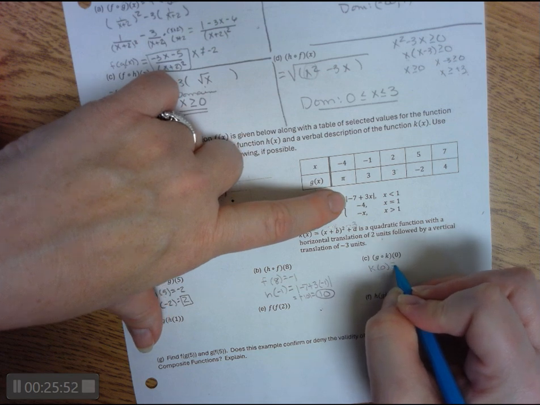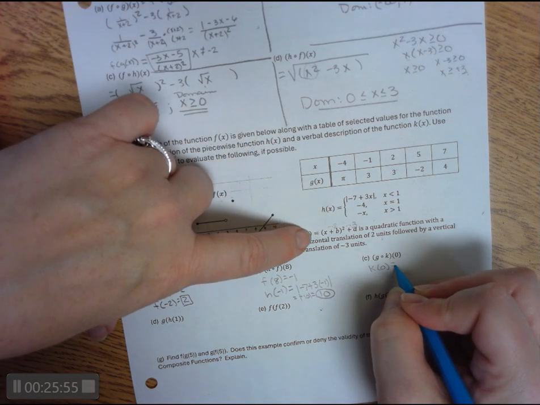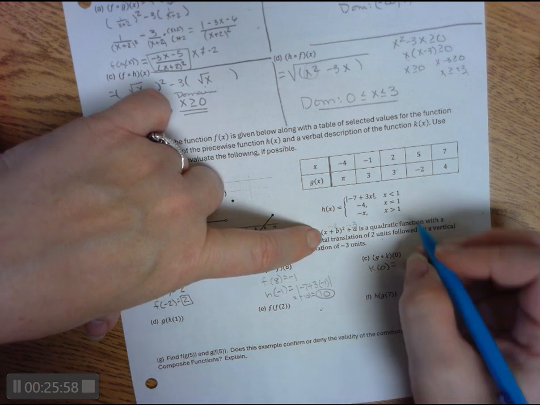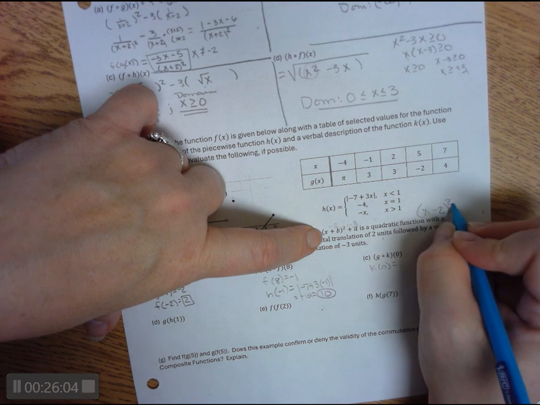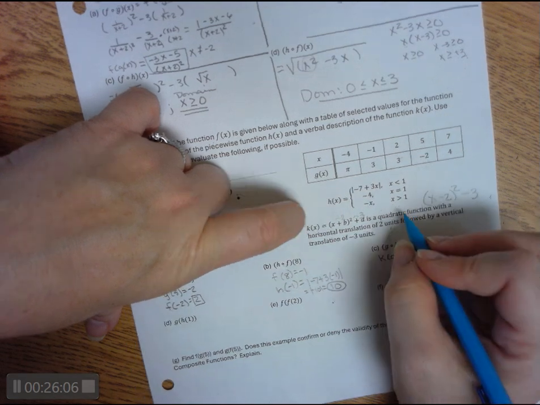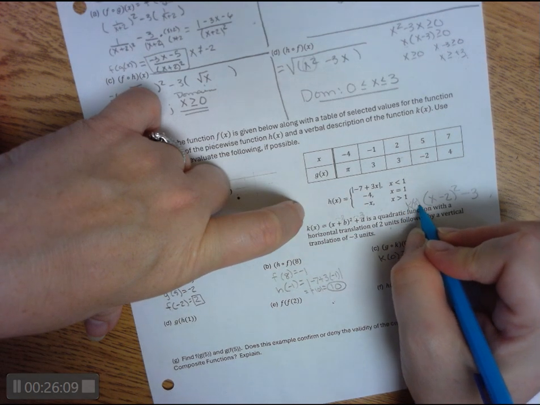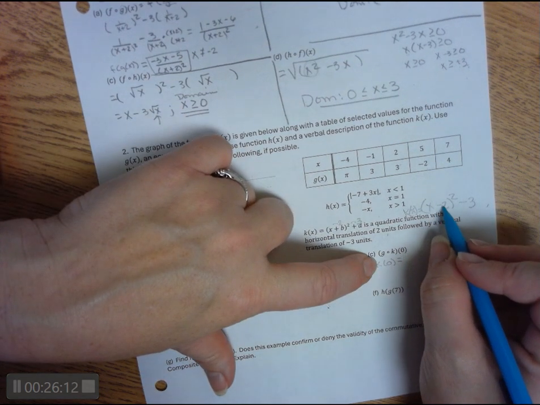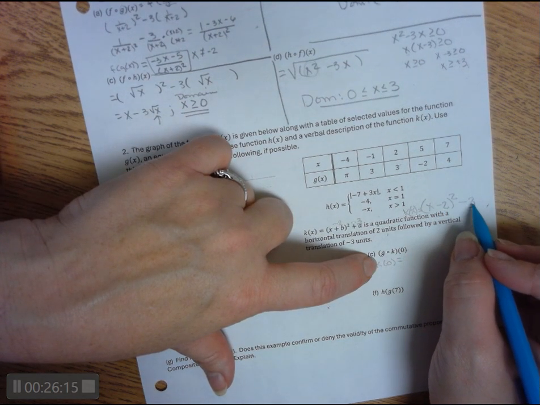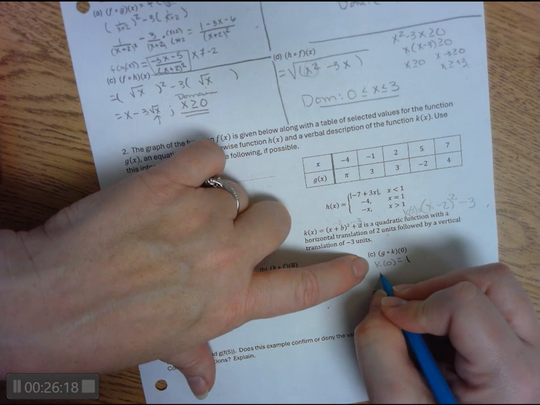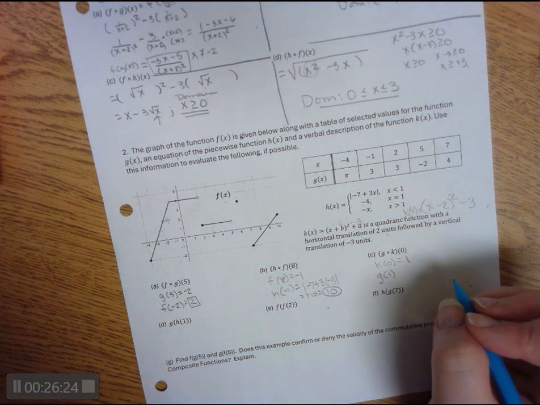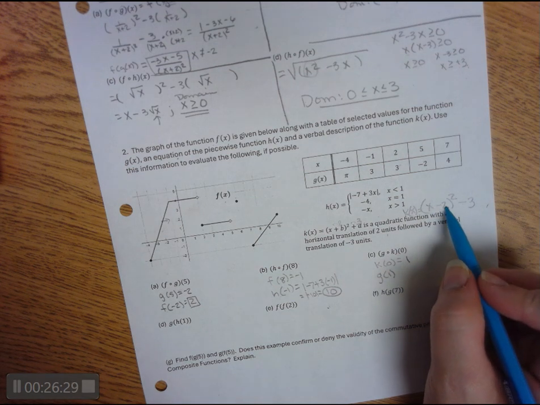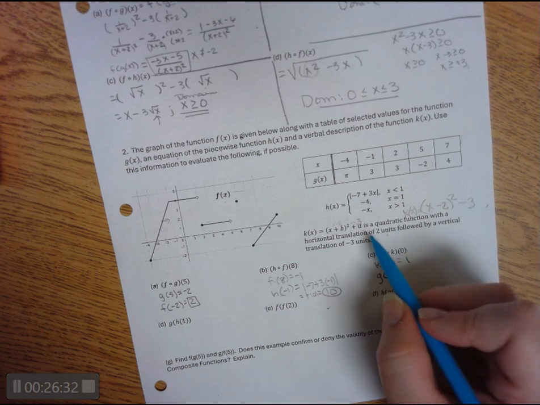K of 0, plugging in a 0 here. I really want to see this as x minus 2 squared minus 3. That's just so much better. So plugging in a 0 gives me negative 2 squared, which is 4. 4 minus 3 is 1. And then g of 1. I don't know what g of 1 is. Did I mess up? That's 4 minus 3.